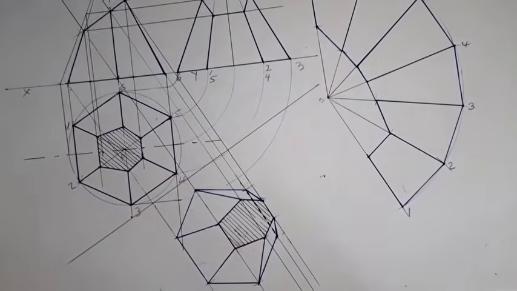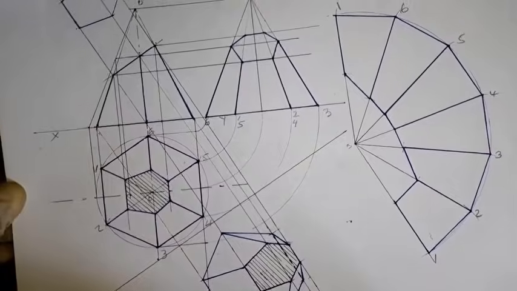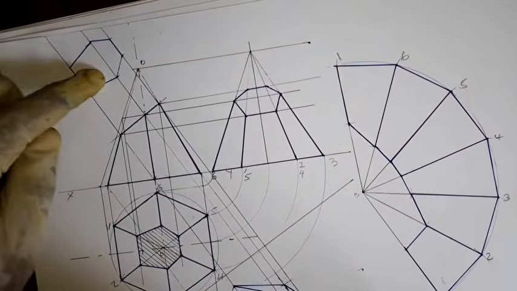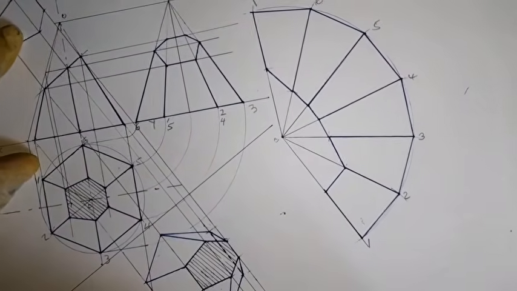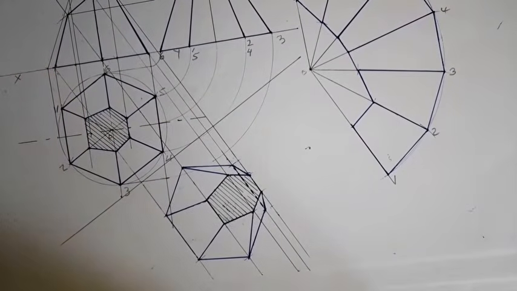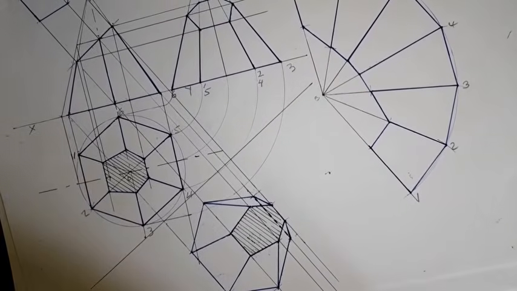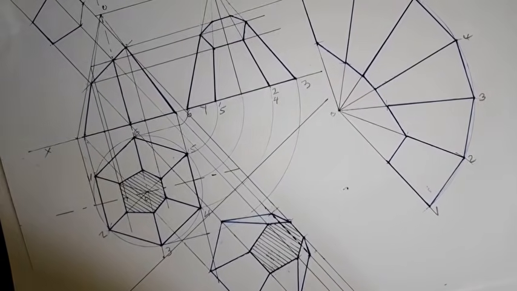Here it is. So we were supposed to draw the front elevation, the end elevation, the true shape, and now we also drew the development of the lateral face, and now we just finished by drawing the auxiliary view in plane 30 degrees to the HP.